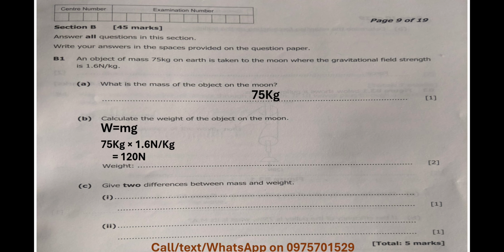So 75 kg multiplied by 1.6 newton per kg will give us 120 newtons. Meaning the weight of this object on the moon is 120 newtons. By showing our work, as we have calculated the weight of the object on the moon, we would have gotten ourselves 2 marks plus the correct answer, which is 120 newtons. So that's how we go about such a question.